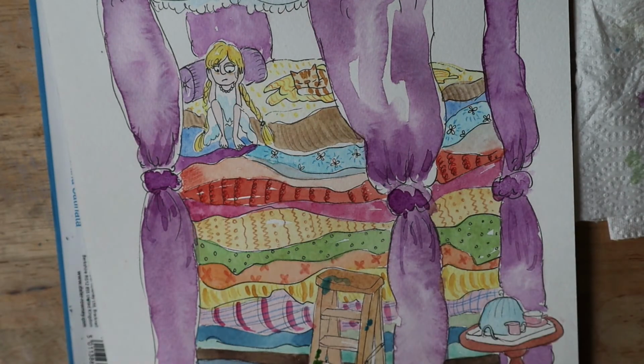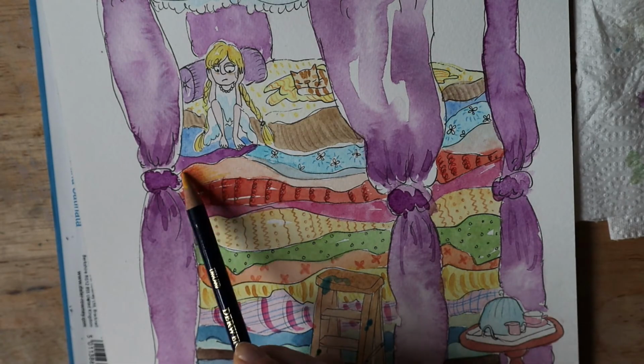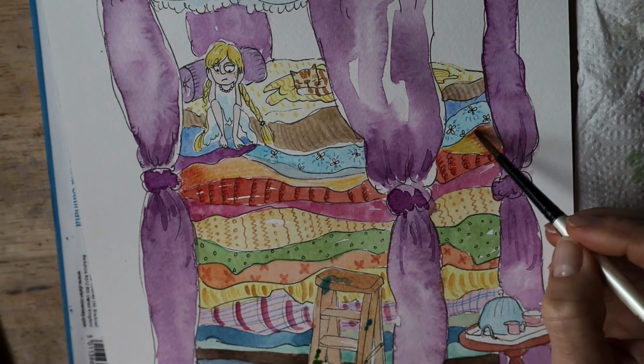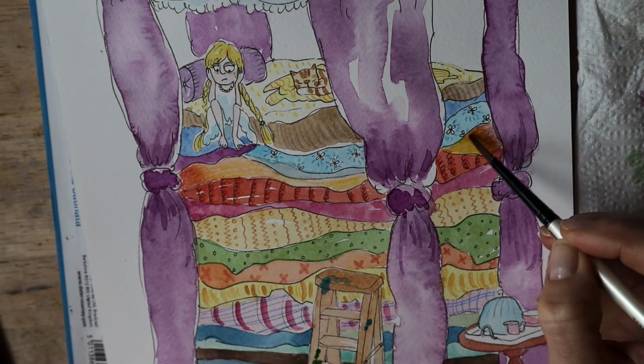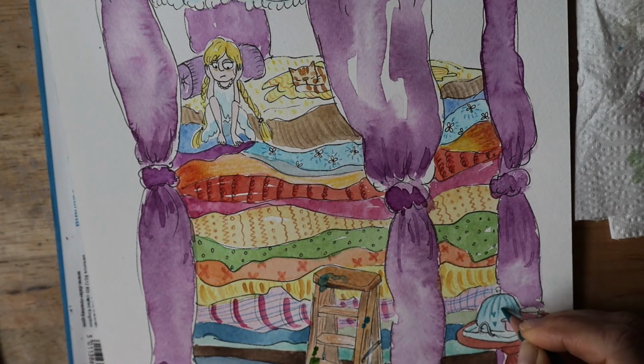These watercolour pencils are absolutely fantastic and I love them because you can blend the colours so nicely. So that's a red and a yellow together, and then using a wet brush just blend it very carefully together and it makes a really lovely texture.